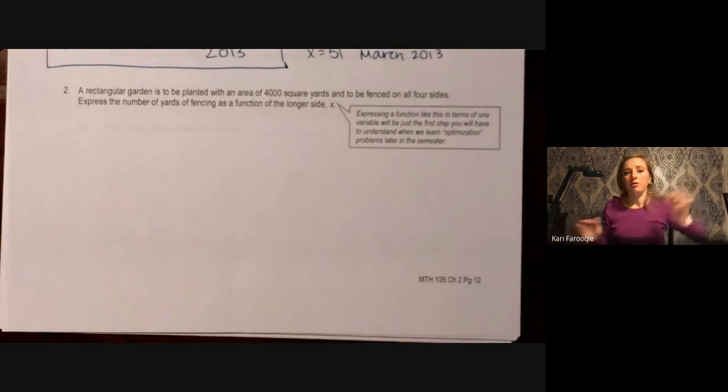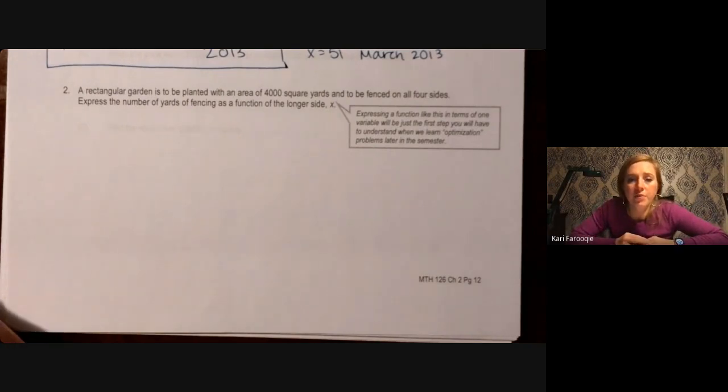A rectangular garden is to be planted with an area of 4,000 square yards and to be fenced on all four sides. Express the number of yards of fencing as a function of the longer side, x. So you're being told here that x is the longer side.